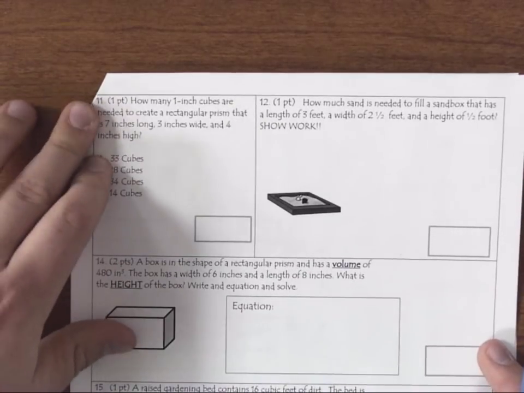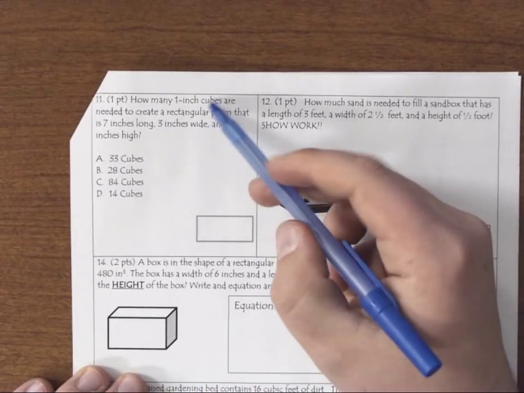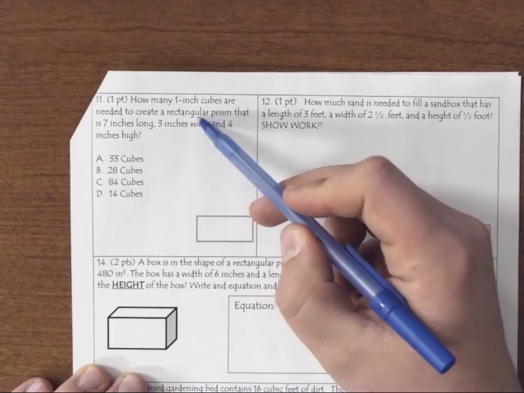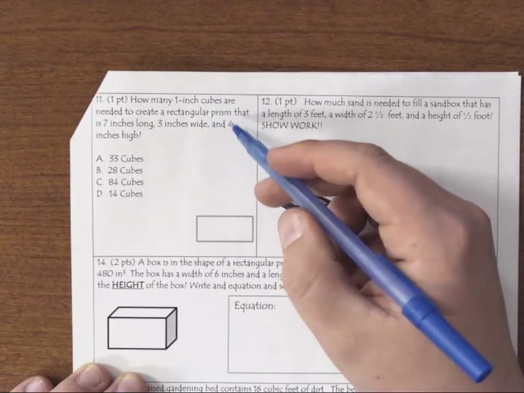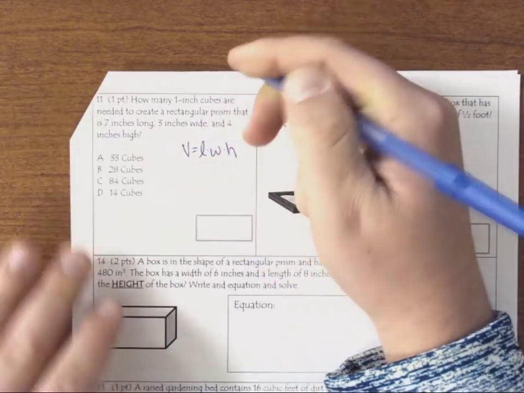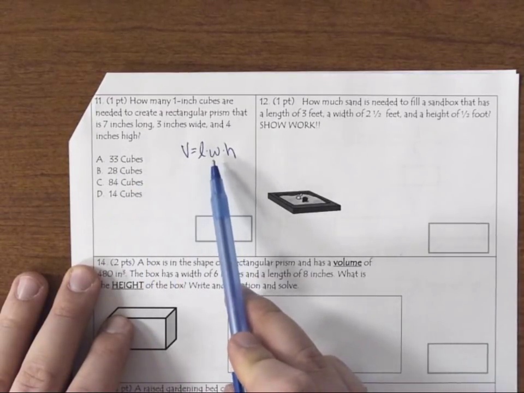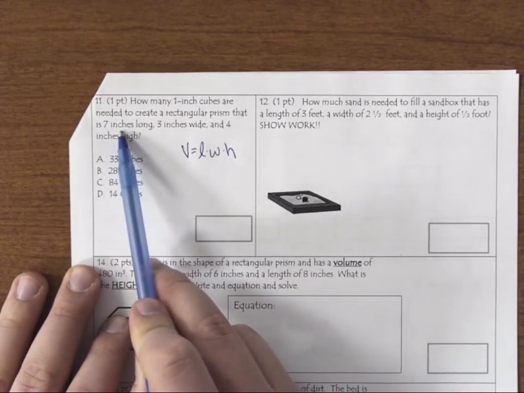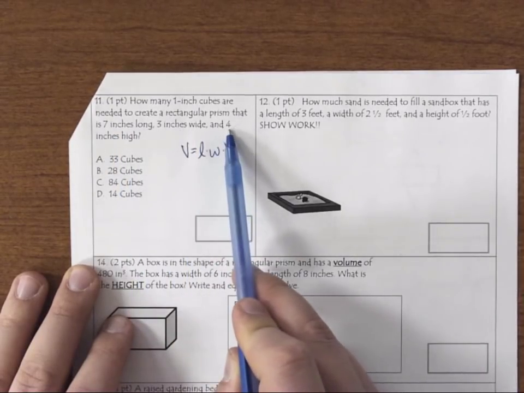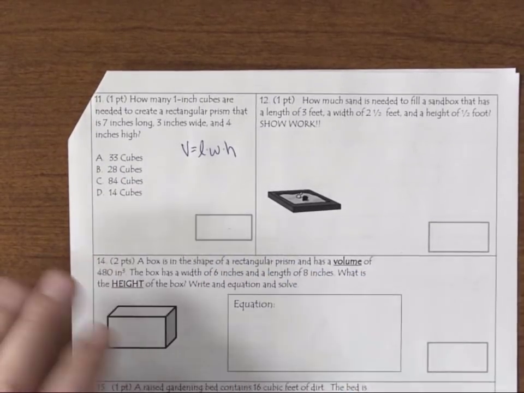Number 11. How many 1-inch cubes are needed to create a rectangular prism that is 7 inches long, 3 inches wide, and 4 inches high? Well, we know that if we are filling up a box with cubes, or a rectangular prism with cubes, that means we're trying to find the volume. And volume comes from length times width times height. So which one of these answers matches the volume for a prism that has a length of 7, a width of 3, and a height of 4? Okay, I'm going to let you go ahead and figure that out and put your answer in the box.